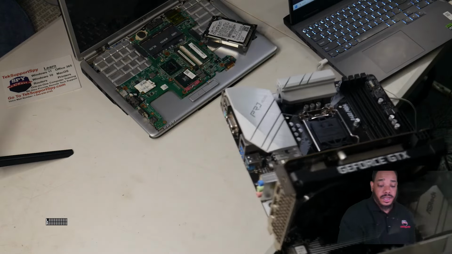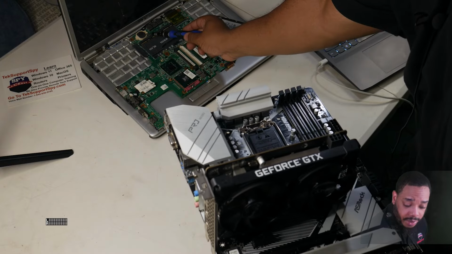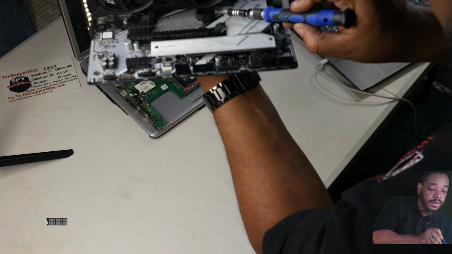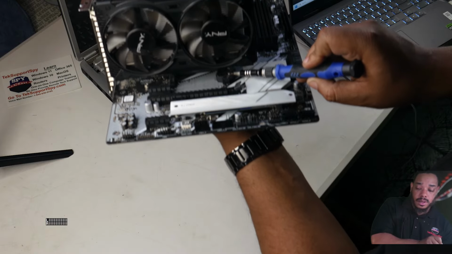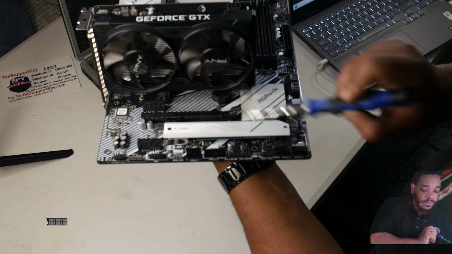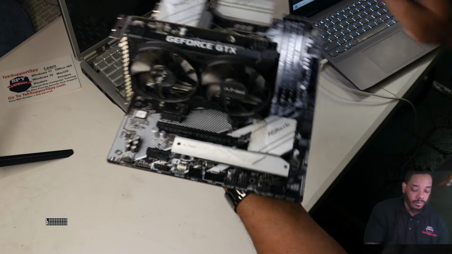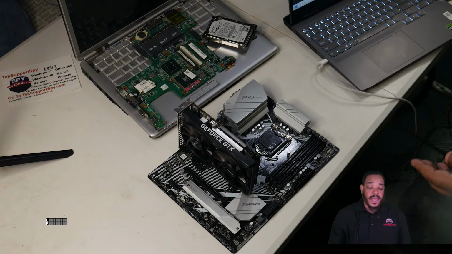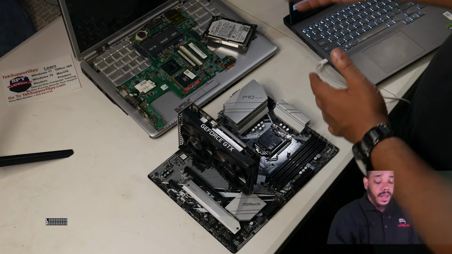We talked about the CMOS battery, which is this right here on the laptop. Well, if you can see it, the CMOS battery is right here. You guys can see it. So that is pretty much the difference between a desktop motherboard and a laptop motherboard.